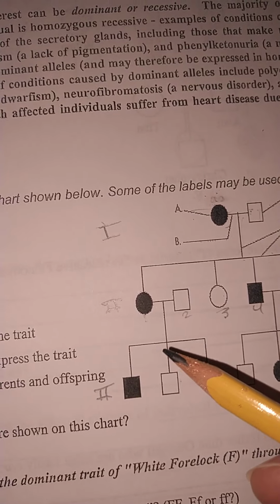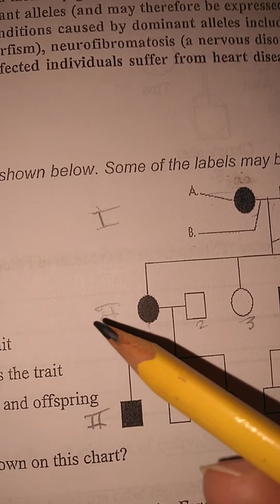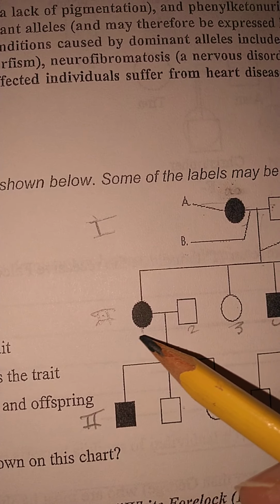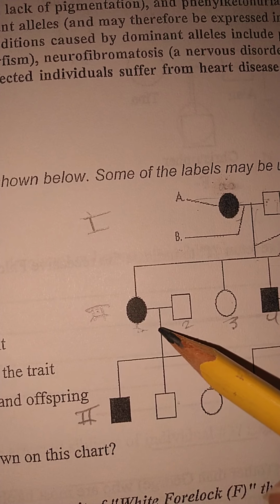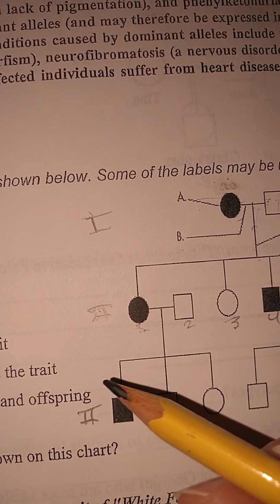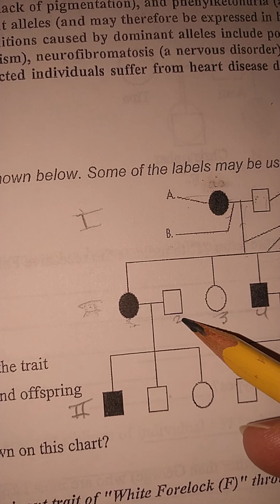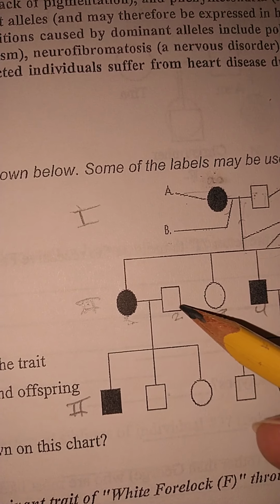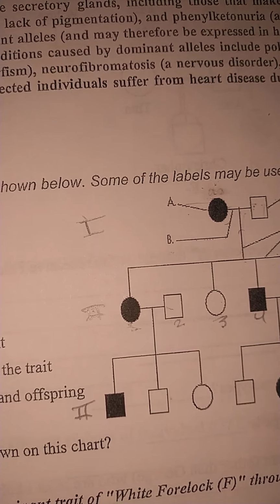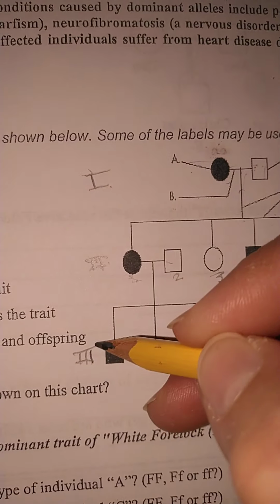And then you might say generation 2, person 1. That would be the daughter. Generation 2, person number 2 would be a son-in-law married in, and that's how that would work. So that's 3 generations. Generation 1, generation 2, and generation 3.